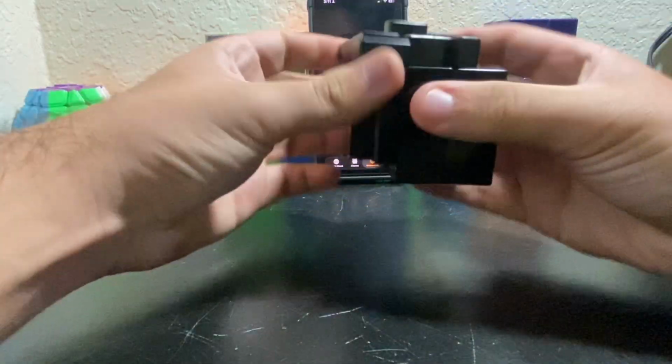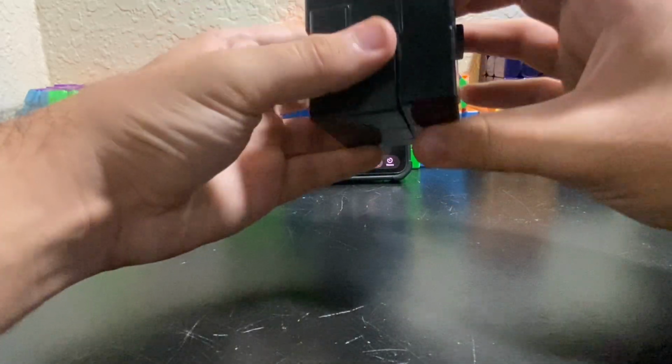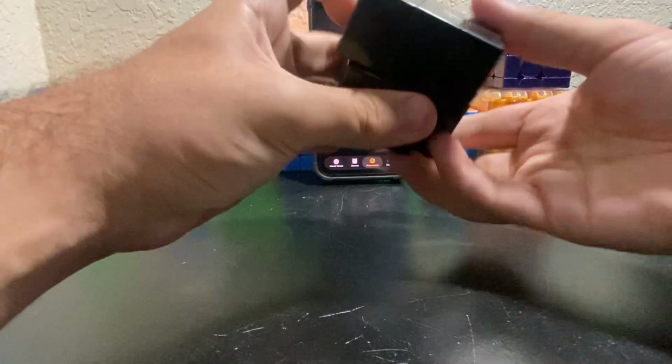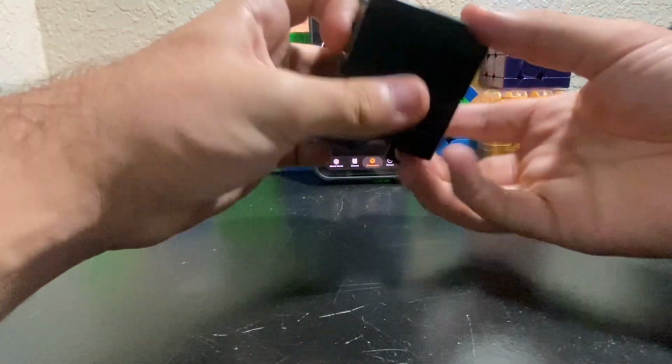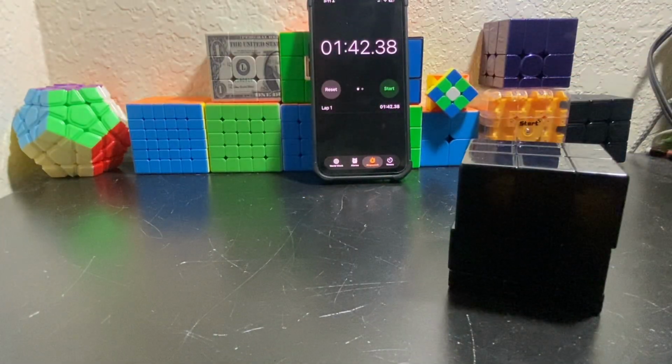I don't think I've ever kept a tracked record of that, especially on this version, which is wild because I've had this cube for a good almost few months now. Had this for a good amount of time, and like that, we're done. So almost 2 minutes, not that bad.